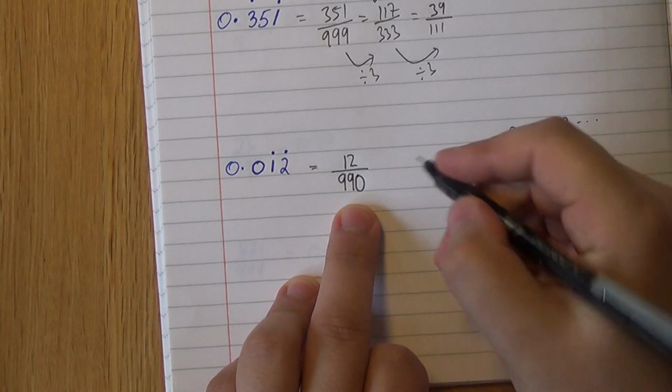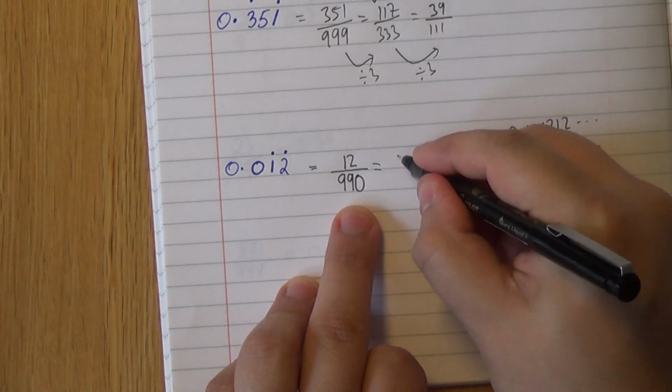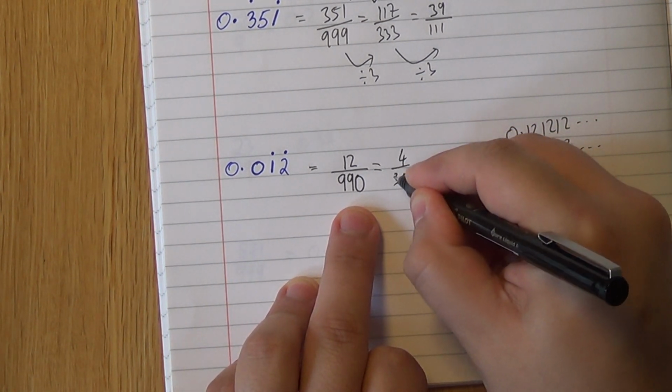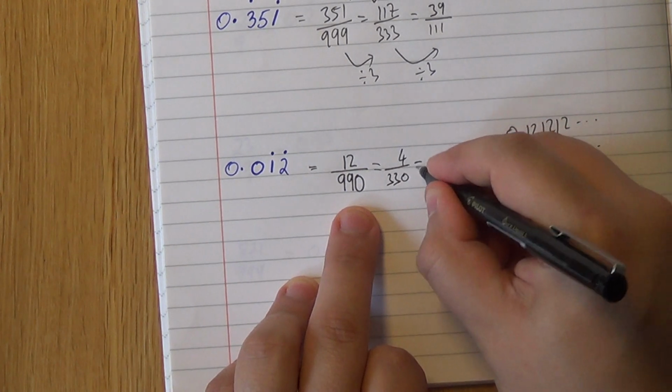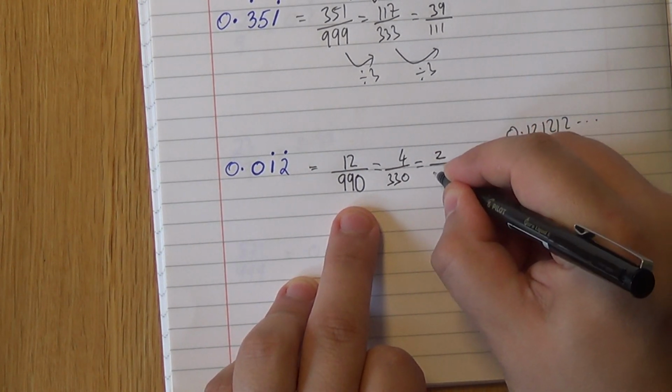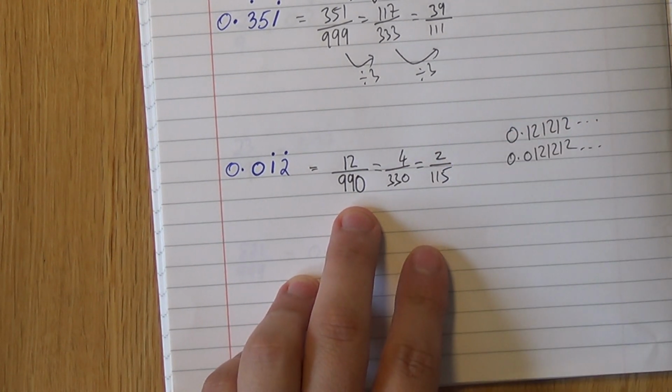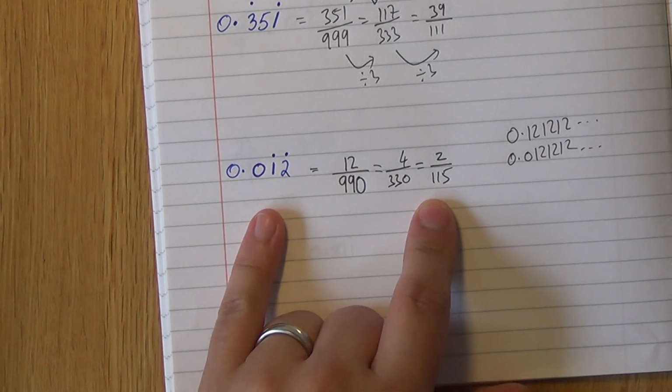Again though, we've got to do the same simplifying. We can divide by 3 to get 4/30. We can divide by 2 to get 2/15. So that simplifies to that apparently.